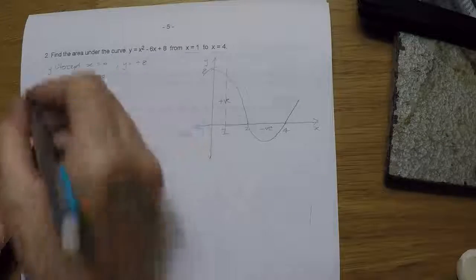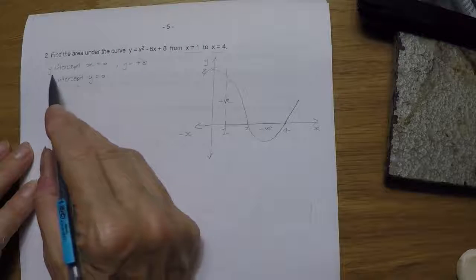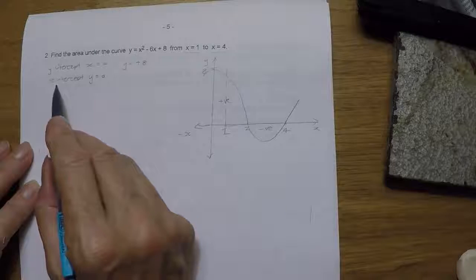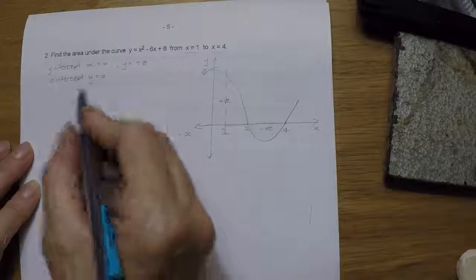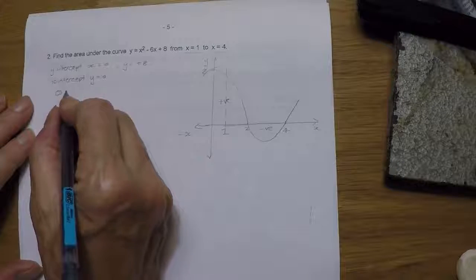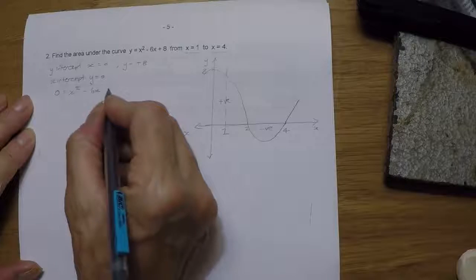We found that it was in the form of y equals. We found the y-intercept: at x equals 0, y would be equal to 8. And for the x-intercept, we set y equal to 0. So 0 is equal to x squared minus 6x plus 8.